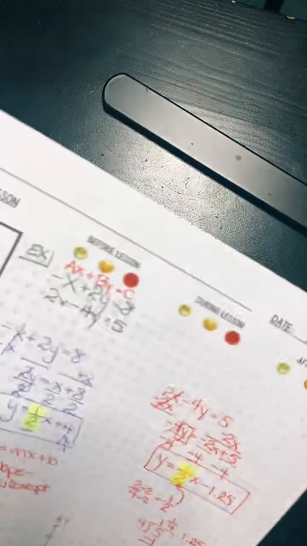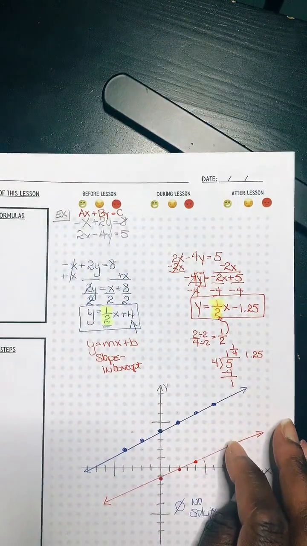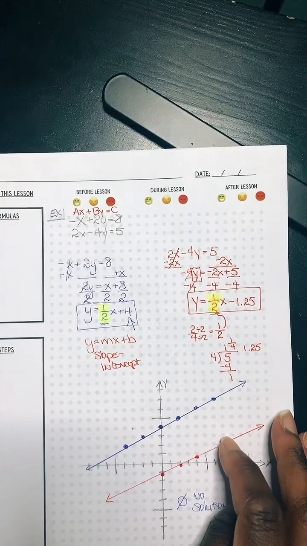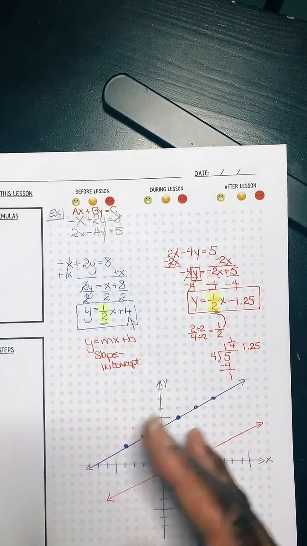We did quite a bit with the substitution, which is good. So as promised, tomorrow we're going to be working on elimination. And you're probably going to be like, oh my gosh, this is so much easier. We're also going to do some word problems and how to break these concepts down.